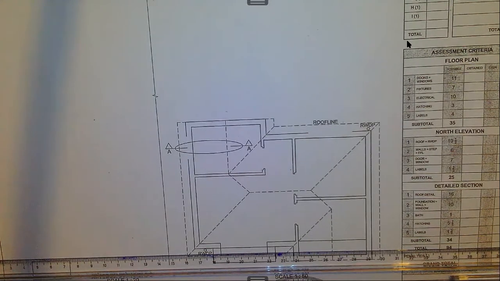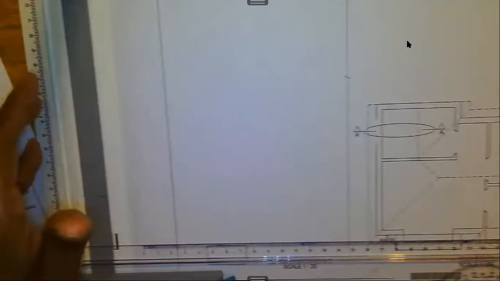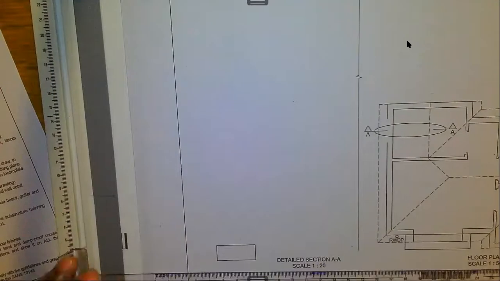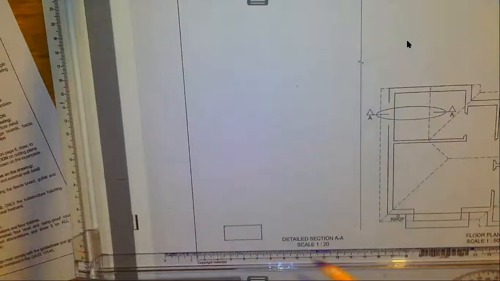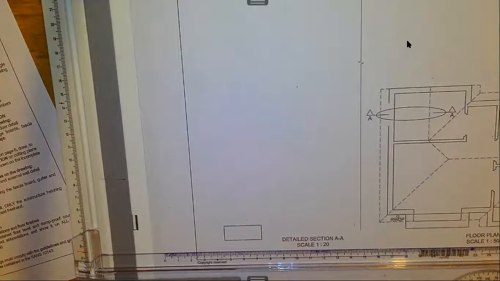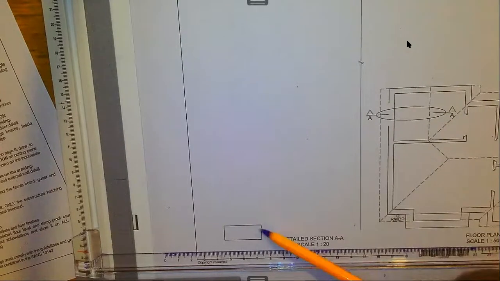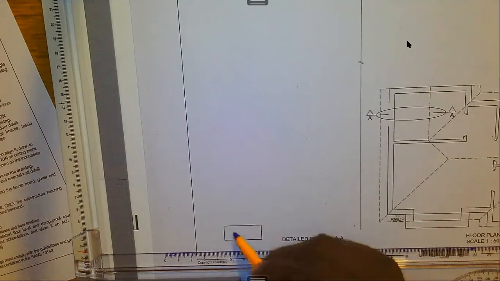So I want us to start. I'm going to drag this. You are given here the footing. That information is given, so you are not going to get any marks for it. Some of you would quickly go and do this.